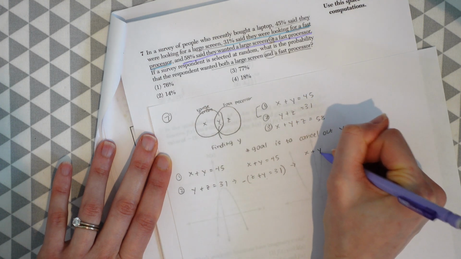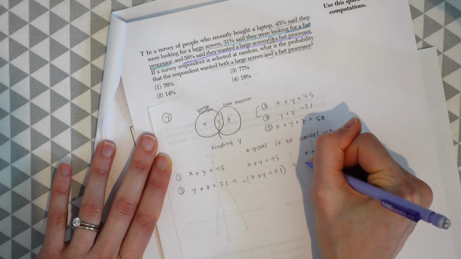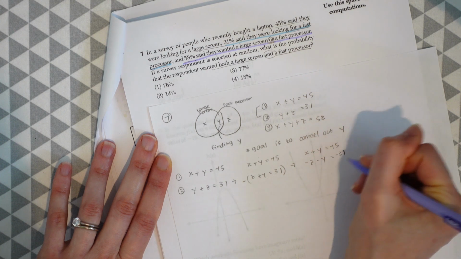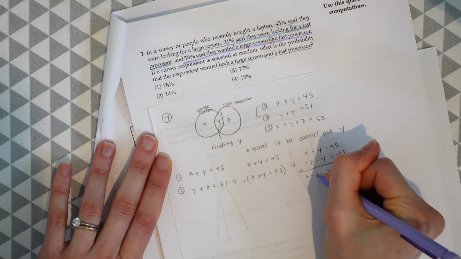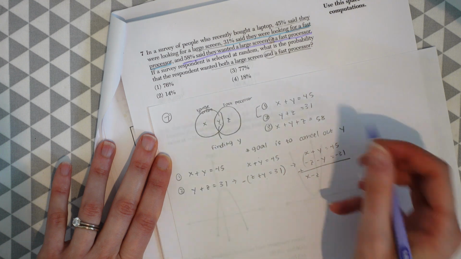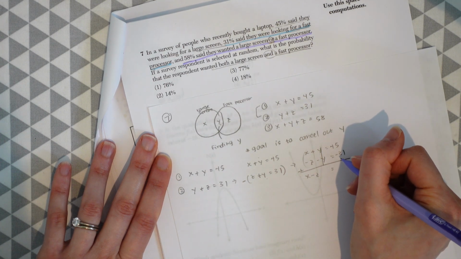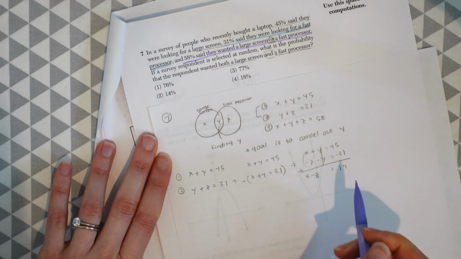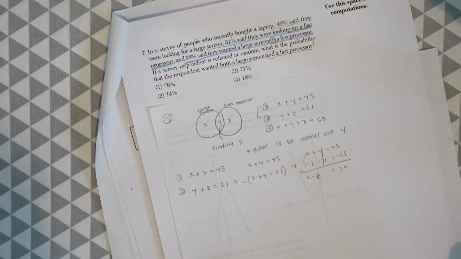So over here, this equation is staying the same. And down here we get -z minus y equals -31. So when we add these two equations together, we get x minus z, because these are different variables. The y's cancel out, and 45 plus -31 gives us 14. So we have x minus z equals 14. It doesn't look like we've got very far yet, but let's keep going.